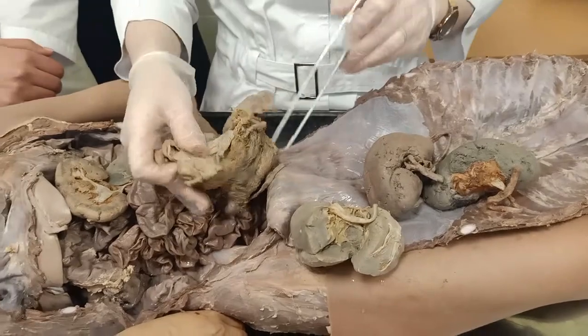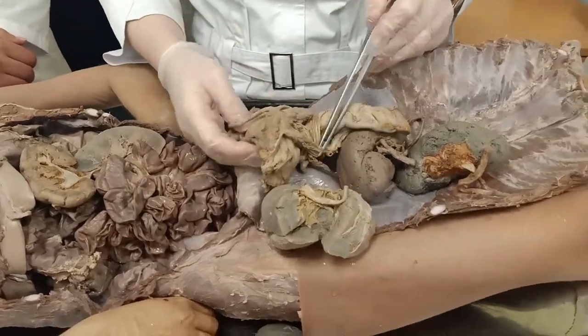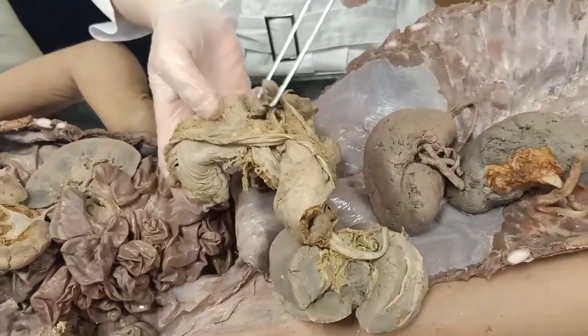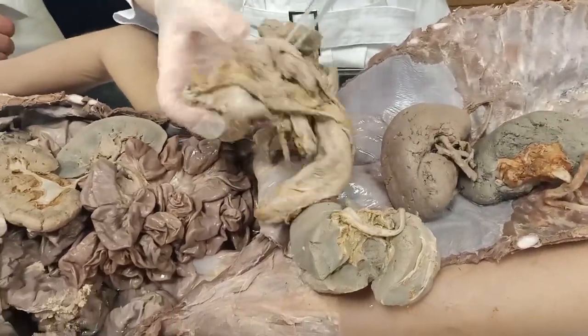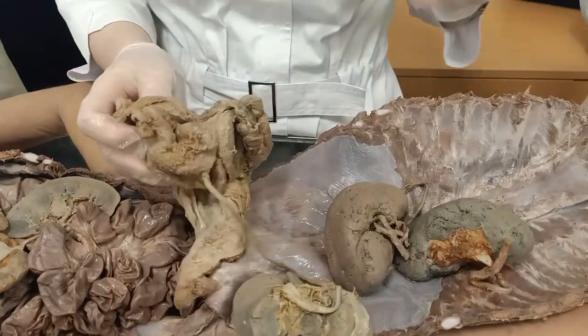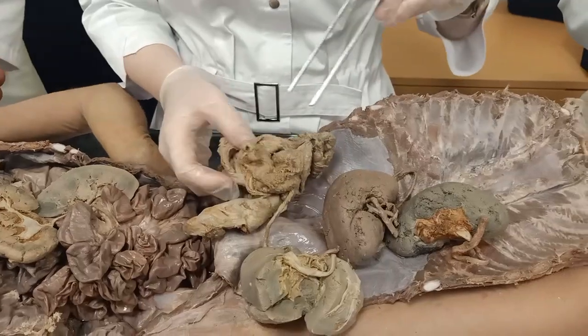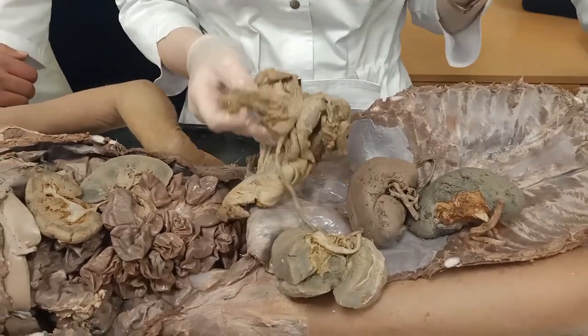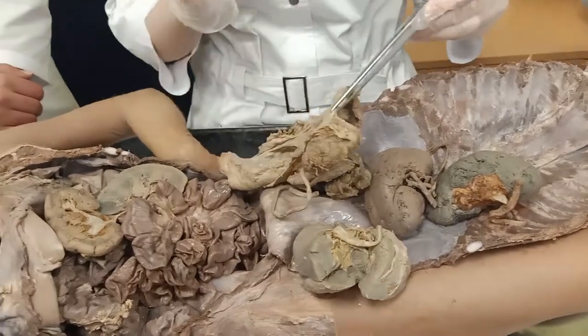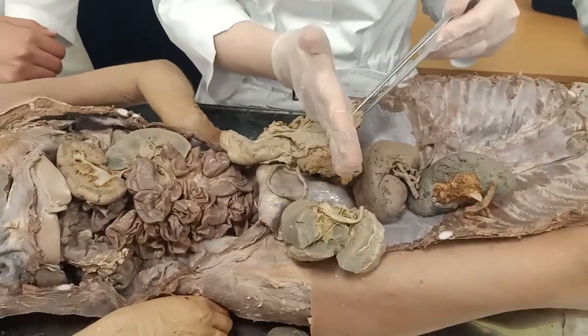Also behind the urinary bladder in males there are seminal vesicles, which we'll study later. Below the urinary bladder there is the prostate gland. In front of it there is the pubic symphysis, in both males and females. For the females, behind the urinary bladder there is the uterus.